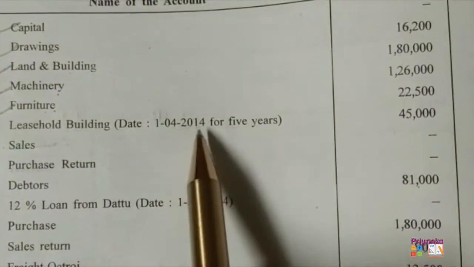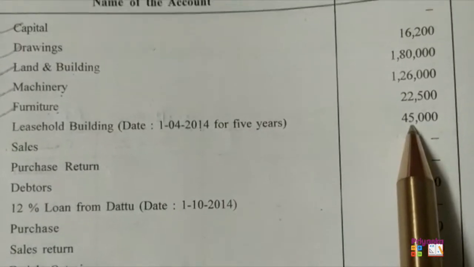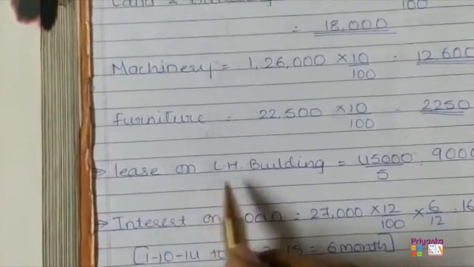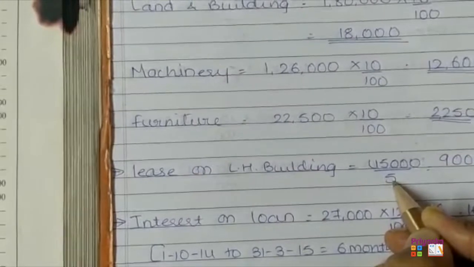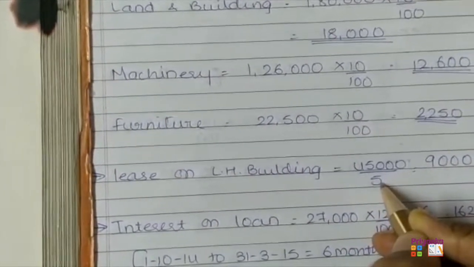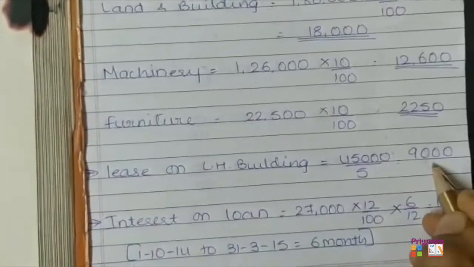Leasehold building dated 1/4/2014 for 5 years. The amount given is 45,000. So here first we'll calculate the lease on leasehold building for 45,000, which is for 5 years. So just divide by the years given in the question, and you will get the answer 9,000. That is the lease on leasehold building.